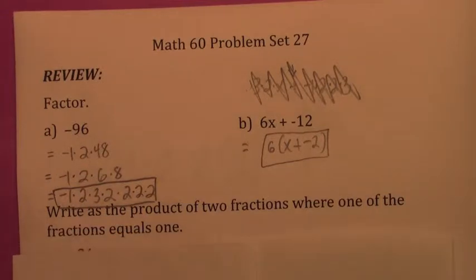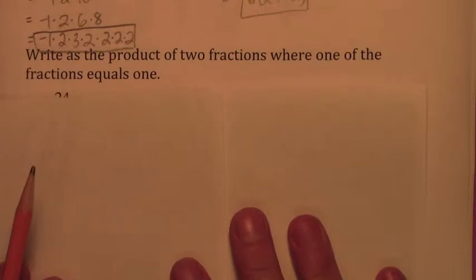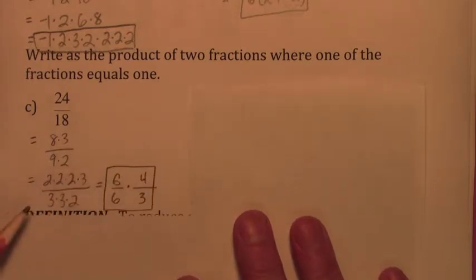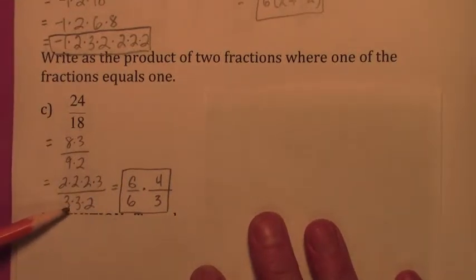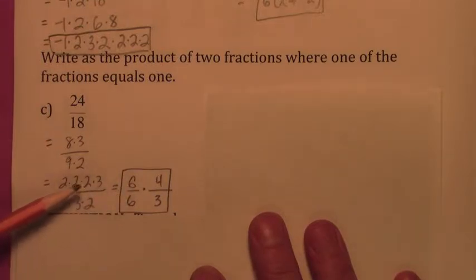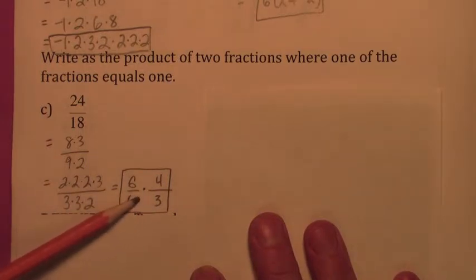Anyway, so here we go. Before we get into the actual process of reducing, let's practice the other thing we're looking at, where you take a fraction and write it as the product of two fractions where one of them equals 1. The trick is to factor completely. Factor the top and bottom into primes in this case, and then use all the common factors. It looks like there's a 2 and a 3, right? So all the common factors break off and form a 1. That's 6 over 6. What's left on top would be 2 factors of 2, which is 4, and another factor of 3.